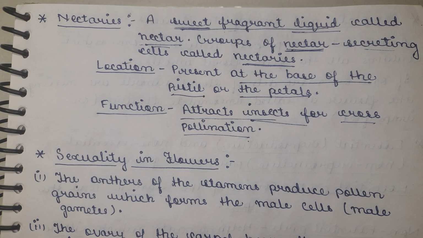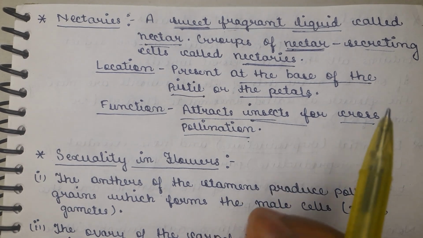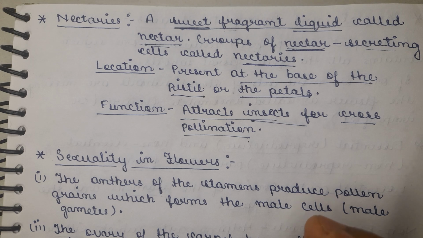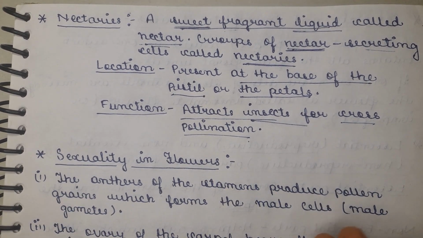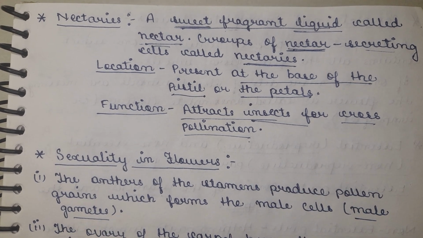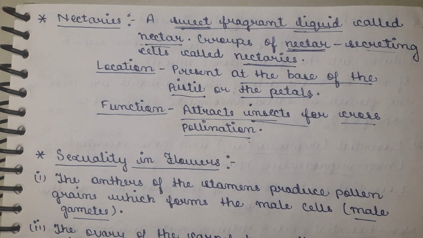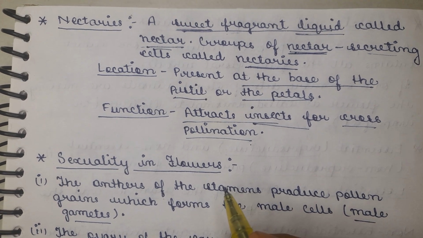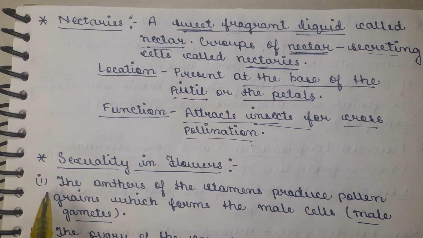And now we will begin with the sexuality in flowers. From cross pollination, we need to understand the sexuality in flowers. Basically, the sexuality in flowers refers to the way flowers reproduce, which involves the male reproductive organs and the female reproductive organs. In many plants, the reproductive organs are found in the flower themselves. Now we will start one by one.